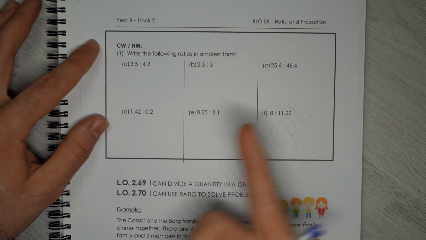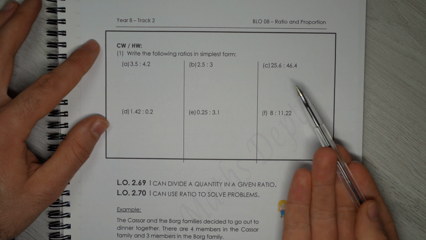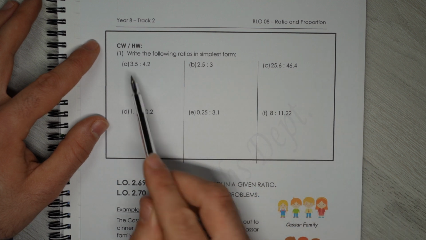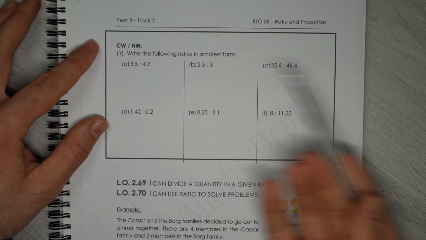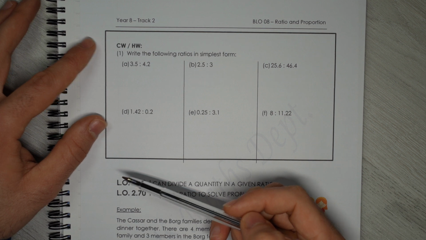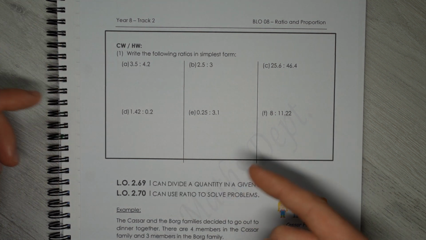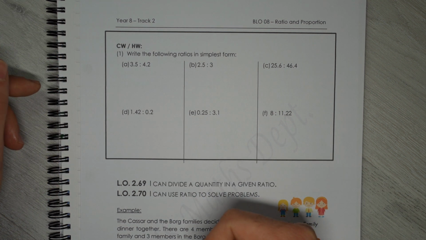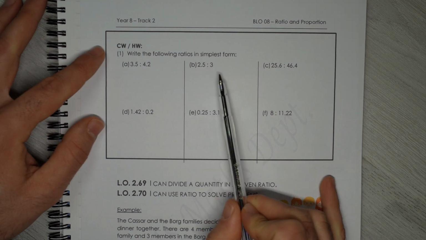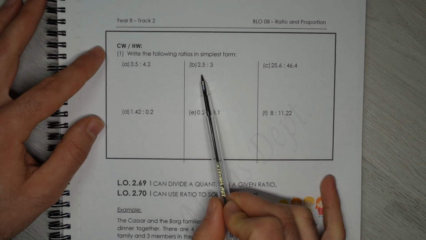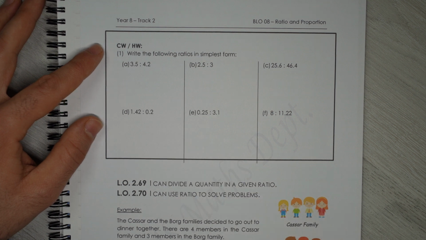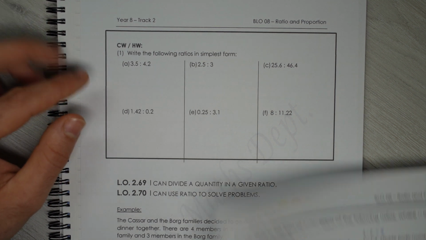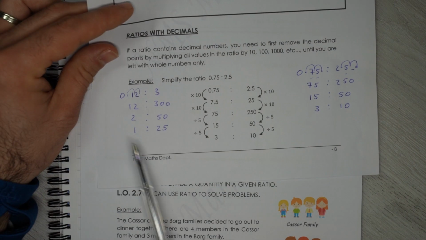We only have one digit on both sides, so multiply by 10. When we multiply by 10, we will eliminate the decimal point. Then, from there, start simplifying the ratio. This one is very similar to the one that I have worked over here on the previous page.